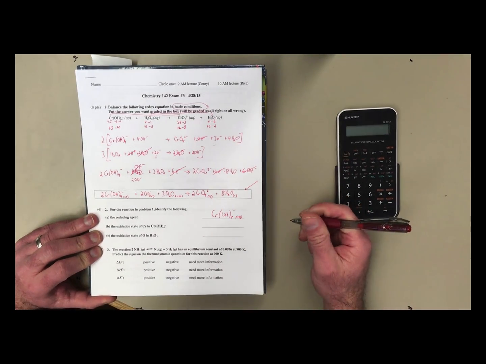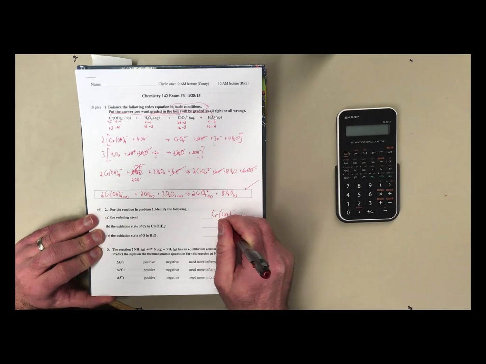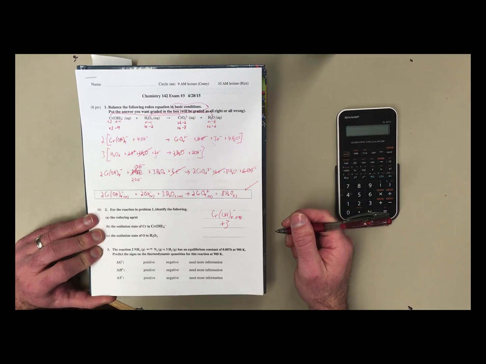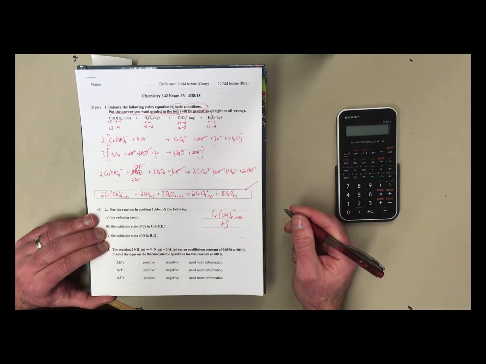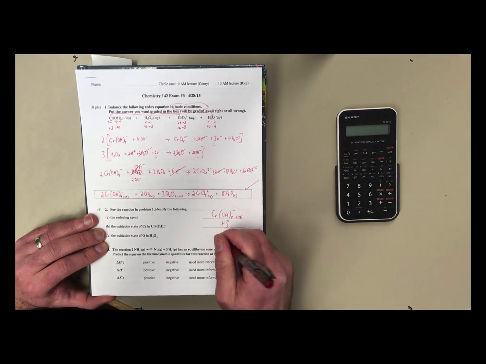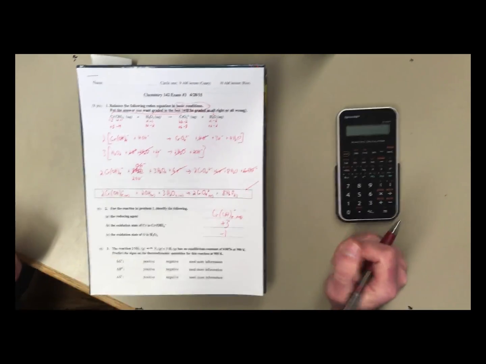Okay. The oxidation state of chromium in that molecule, we actually already went through that work, and that is +3. And then the oxidation state of oxygen in peroxide, again, we've already done that work too, as we needed to have solved this equation. That is -1.